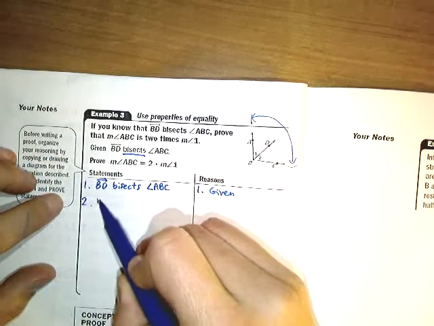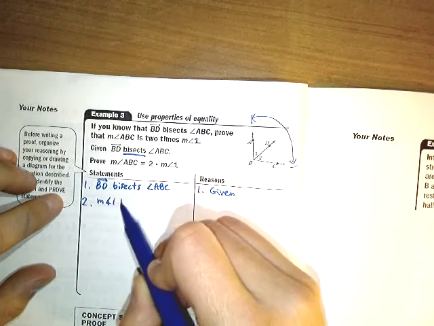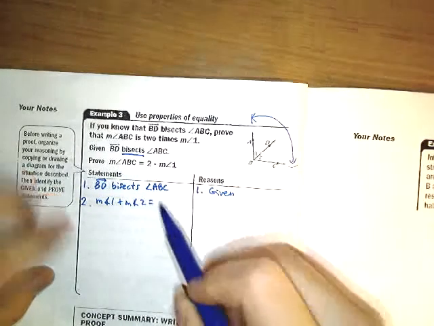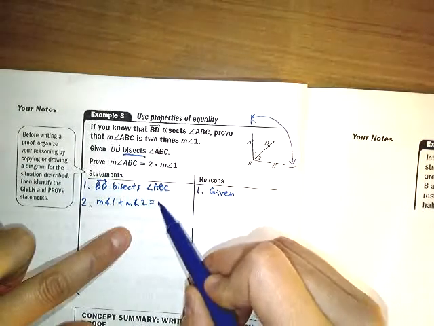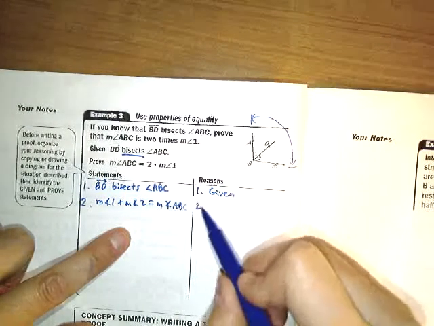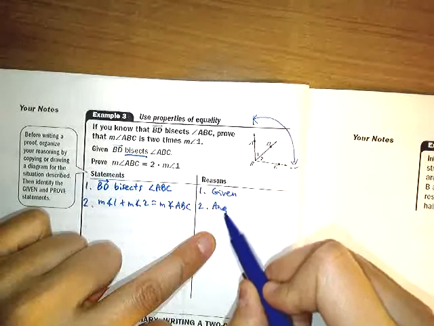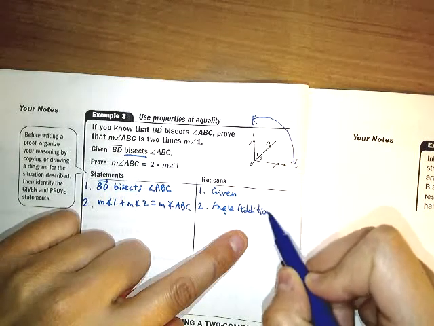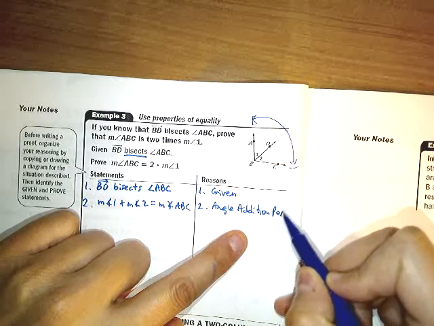2. The measure of angle 1 plus the measure of angle 2 gives you the measure of angle ABC. And that would be because of the angle addition postulate.